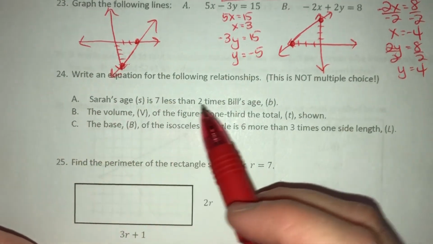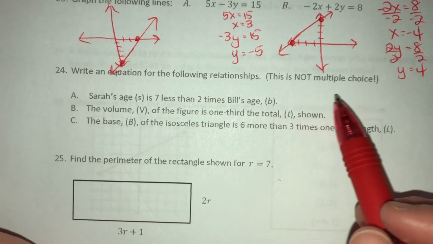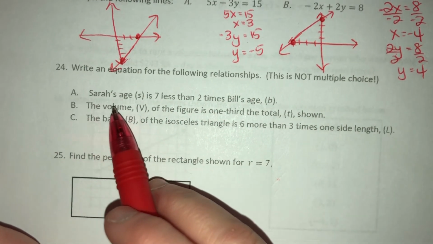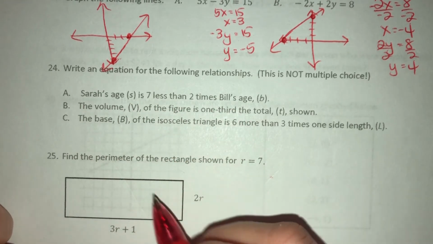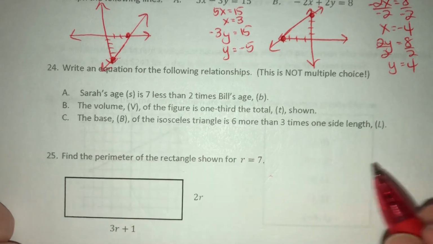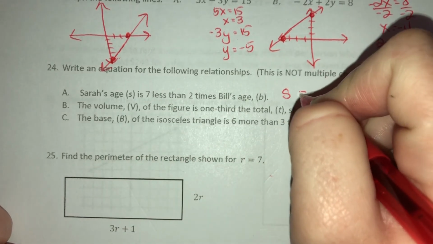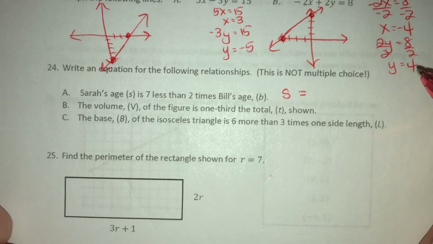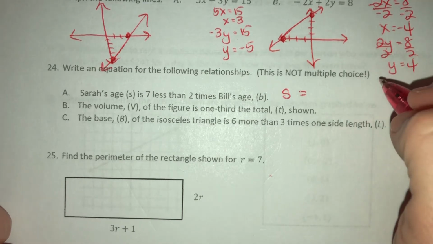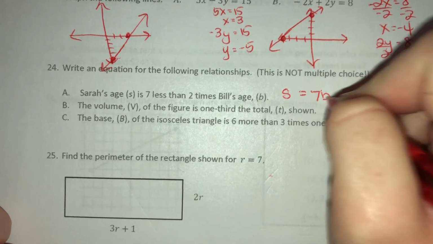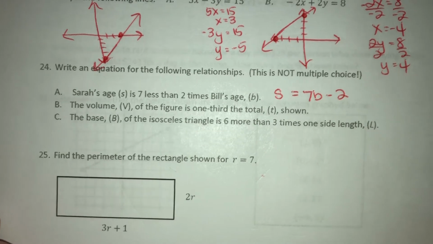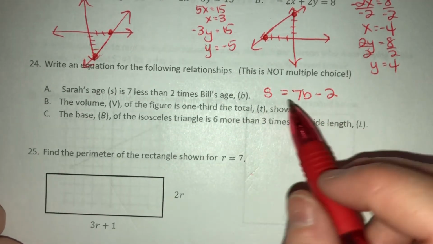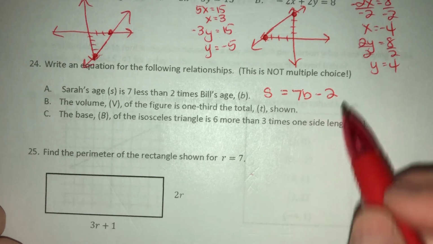Number 24, write an equation for the following relationships, not multiple choice. All right, A. Sarah's age, S, is 7 less than 2 times Bill's age, B. So Sarah's age, S, equals, and it's 2 less than 7 times Bill's age. So 7 times Bill's age minus 2. This is just translating verbal to algebraic. That's all it's doing. Remember we did that at the beginning of the year? That's all we're doing now. S equals 7b minus 2.